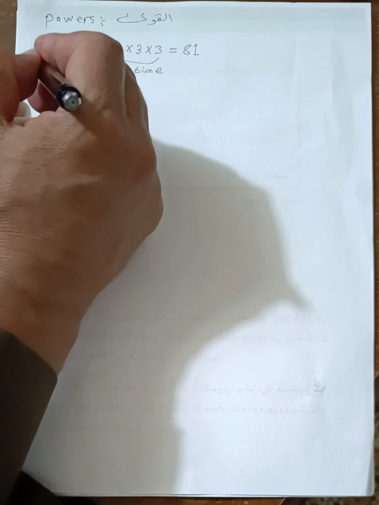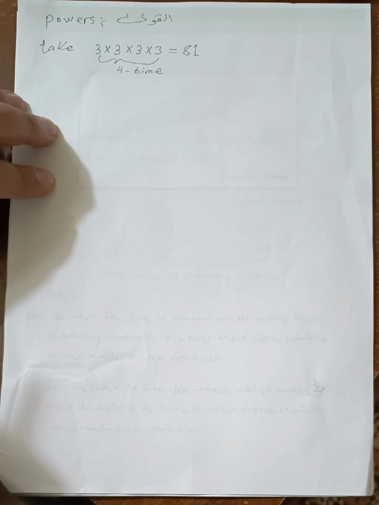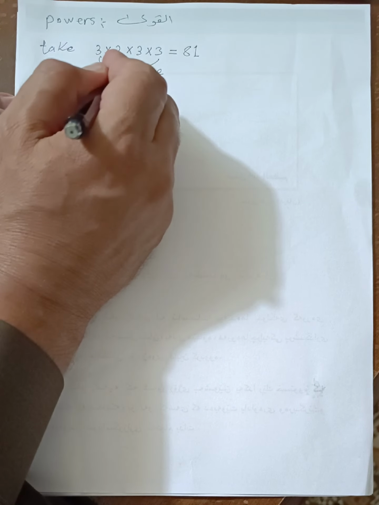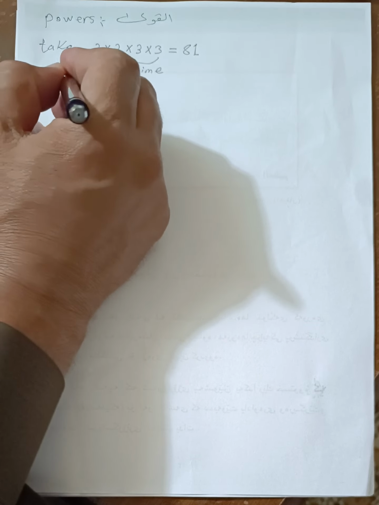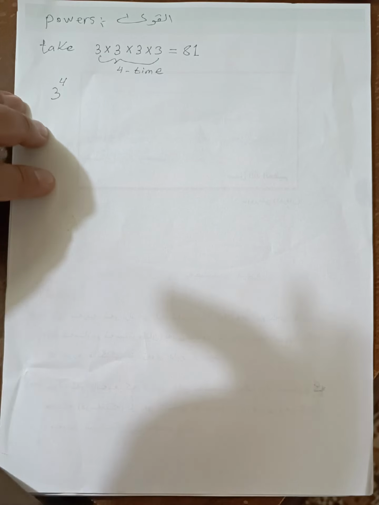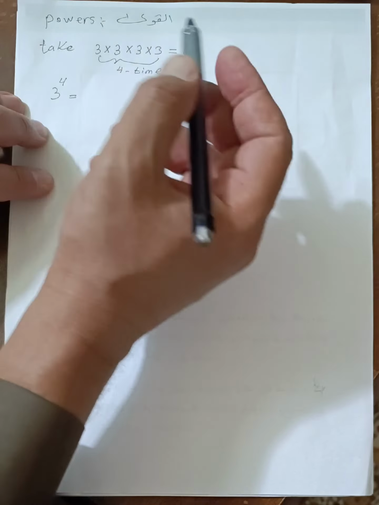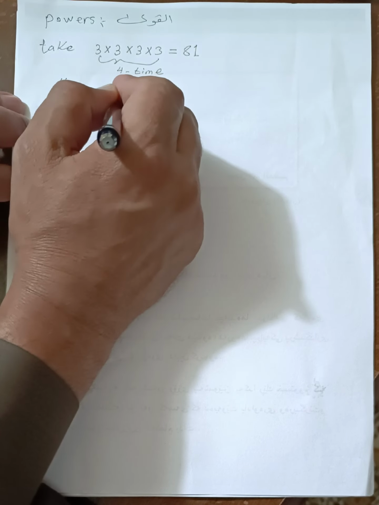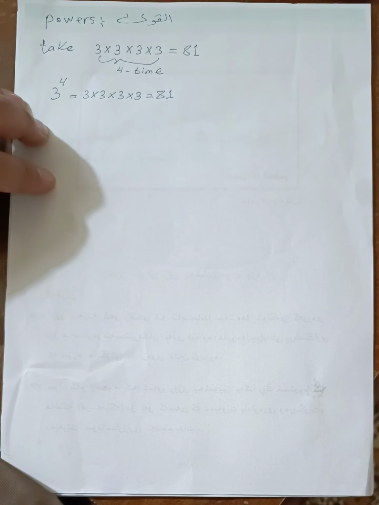Instead of that, I can write it as the following. How? I can write 3, and this number of times can be written above as a power. 3 to the power 4 means 3 times 3 times 3 times 3, which equals 81. Okay?